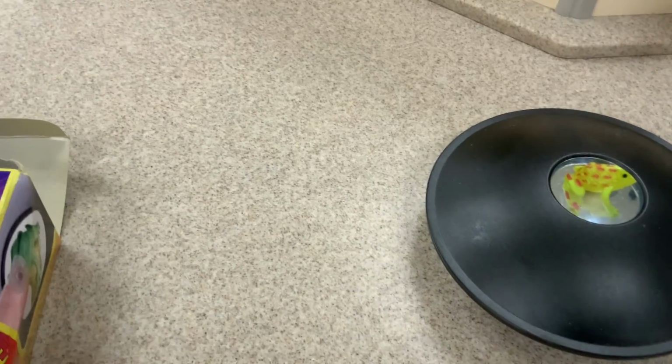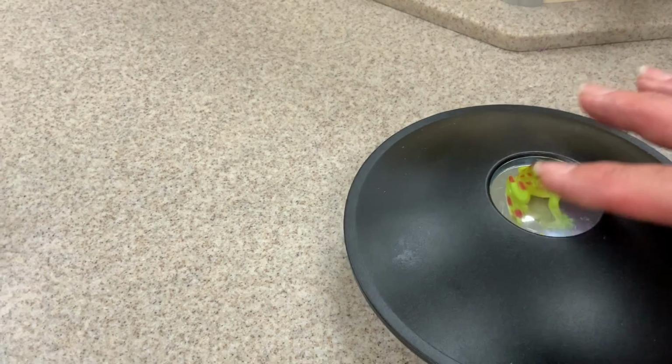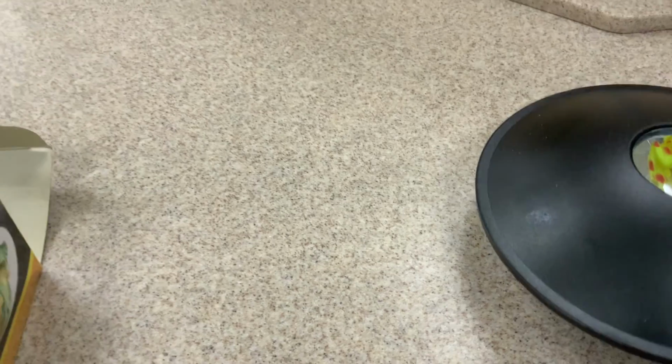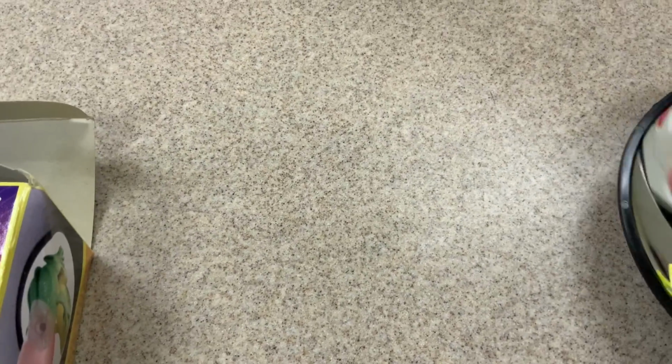Oh, he's so cute. Reach over and pet him. Say, oh, wait a minute. There's nothing there. It's gone. Nothing there at all. What's happening? What's happening is we've actually got two parabolic mirrors. If I take this apart, you can see the actual frog sitting down on the bottom of the mirror.